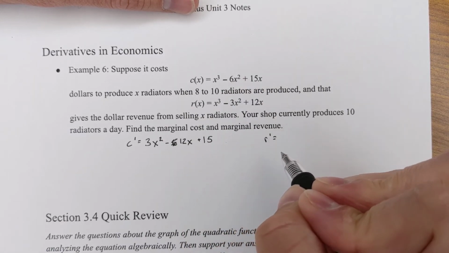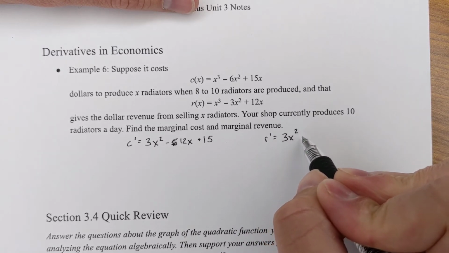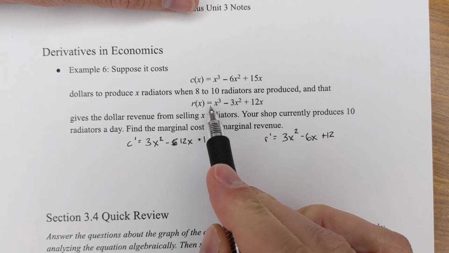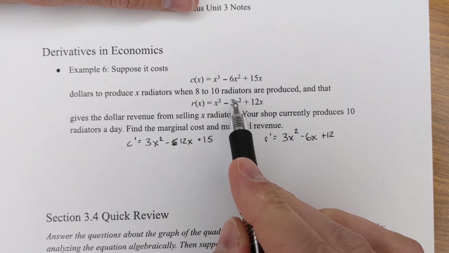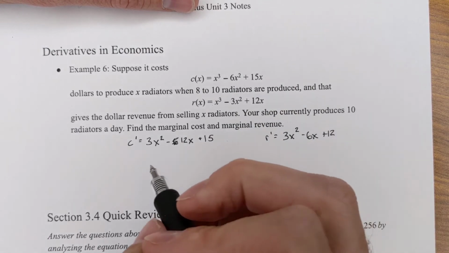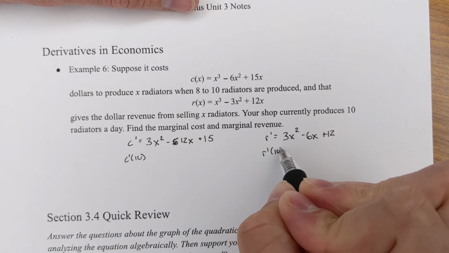Marginal revenue is r prime, the derivative of r. So that is 3x squared minus 6x plus 12. Exponent out front, count down. So we're making 10, so I need c prime of 10, and I need r prime of 10.